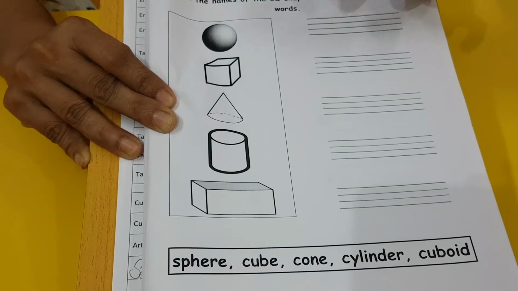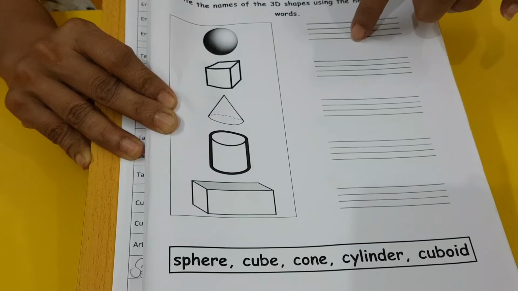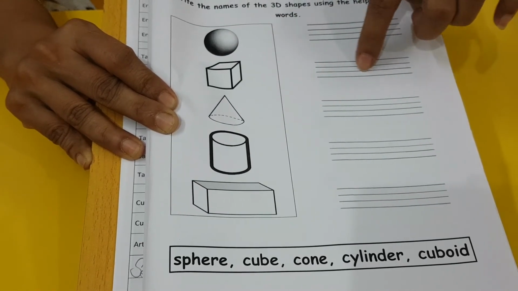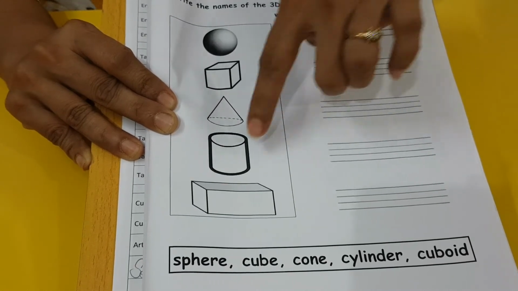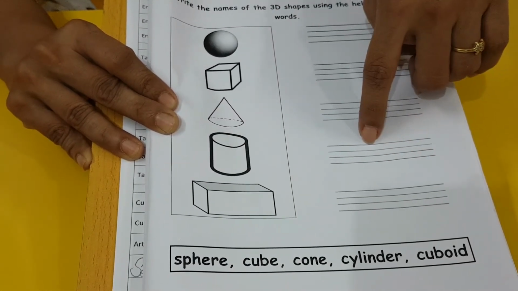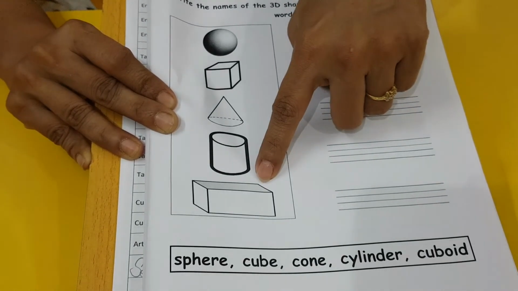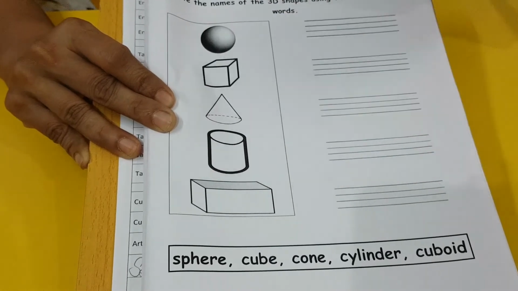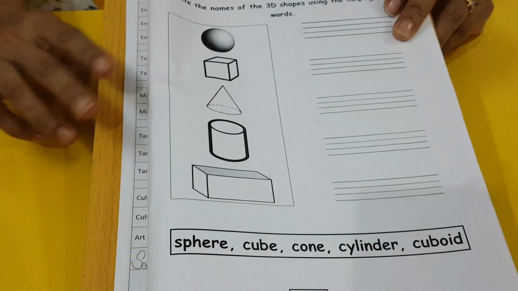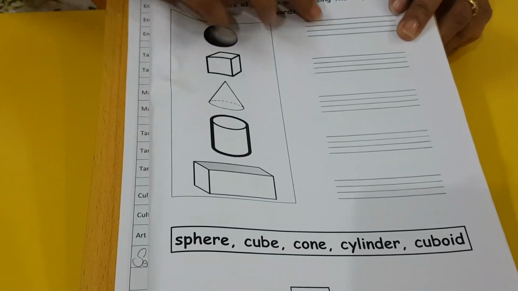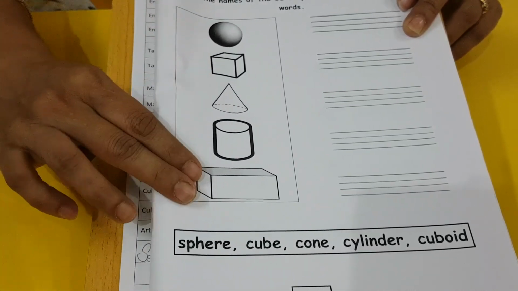Okay, at least write the beginning sound. Sphere. Okay, sphere. So write here. This is a cuboid. So cuboid. So write k. This is a cone. So you can write k. This is a cylinder. So you can write s. It's okay. You write s only. I won't mind. Okay. And this is a cuboid. So you write here k. Those who want to try and read, this is a little difficult for you right now. Forget it. At least the beginning sound you write. Okay. And try to identify them by their name.